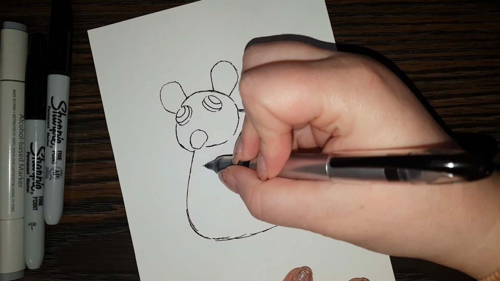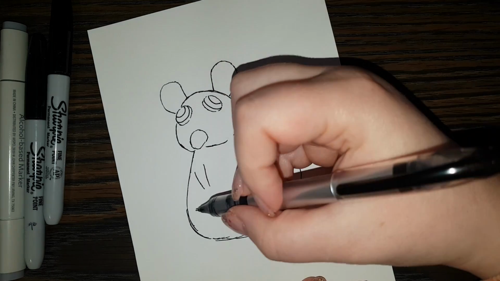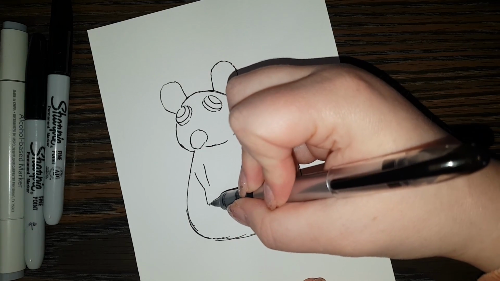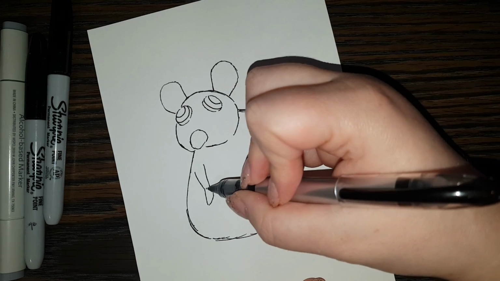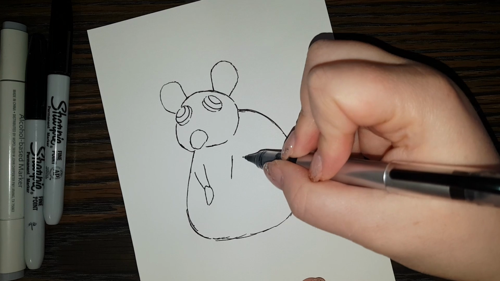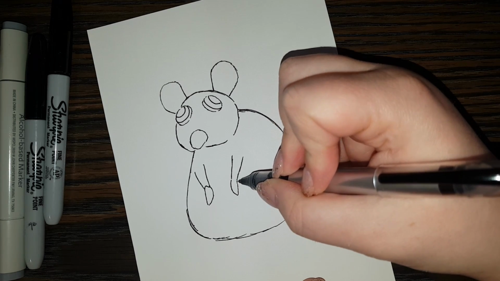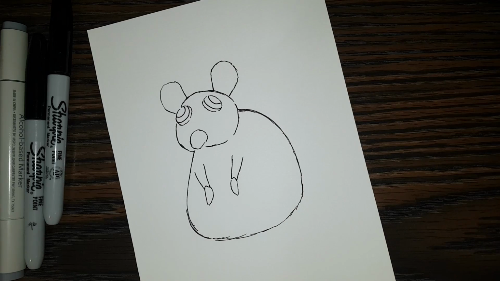Now we can do hands. So I'm going to do a little line here and one coming down here, and then we can do a little hand. I'm going to put a little line right here, and then we can do the same on the other side. So two little lines, one little paw, and then a little line here.